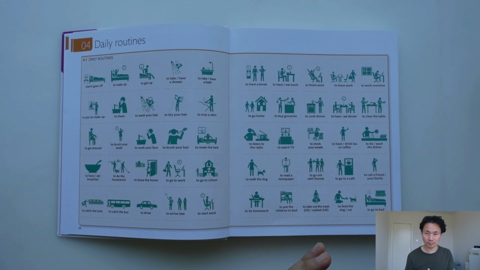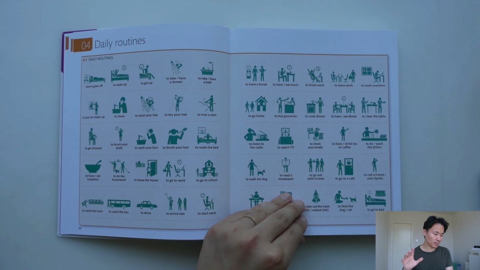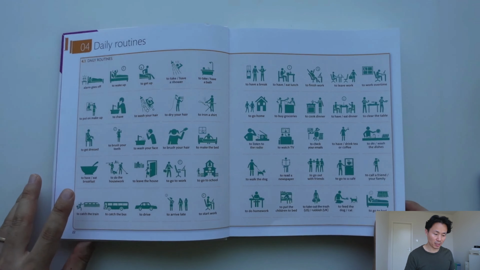It's UK, it's British English, the rubbish. Trash is American English. To feed the dog or to feed the cat, to go to bed. All right, this is number 4, daily routines.